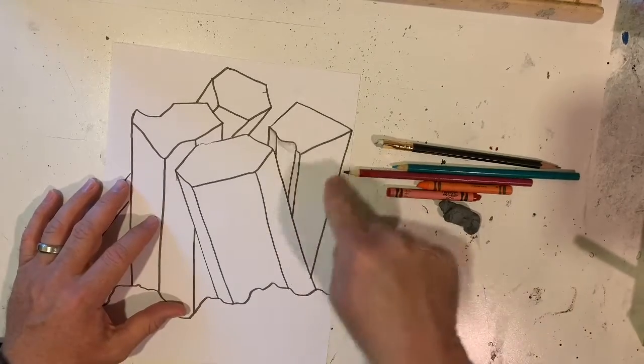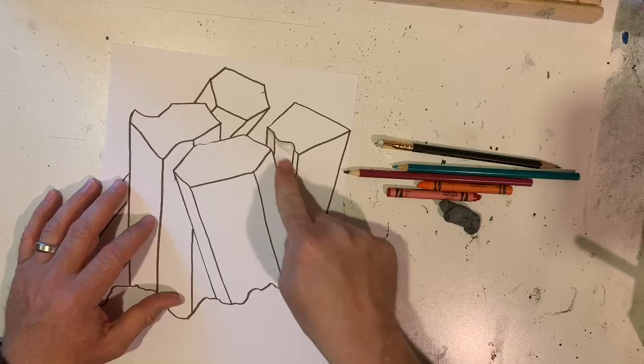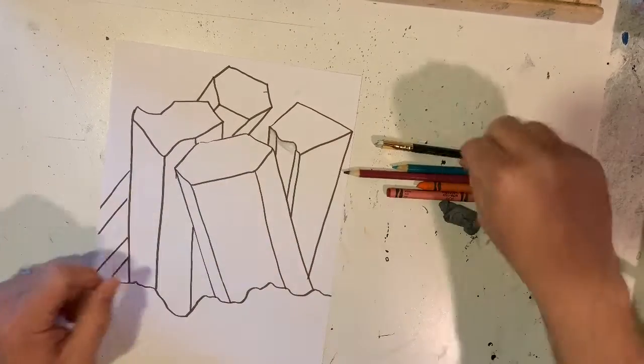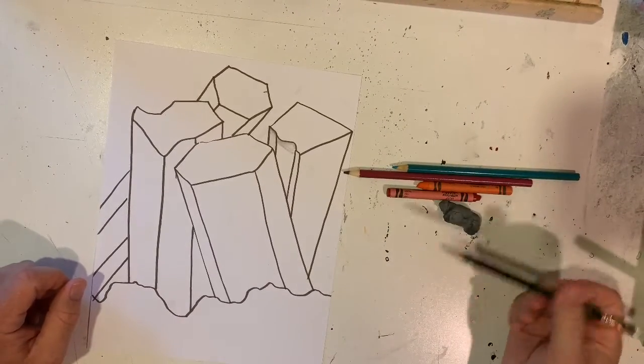I'm going to start with this crystal over here, or this geode over here. And I'm going to start with and worry about just the sides of it. I'm not going to do anything with the tops of these right now. But I did pick up a pencil too, to kind of show how a pencil is going to do the same effect as these other colors.